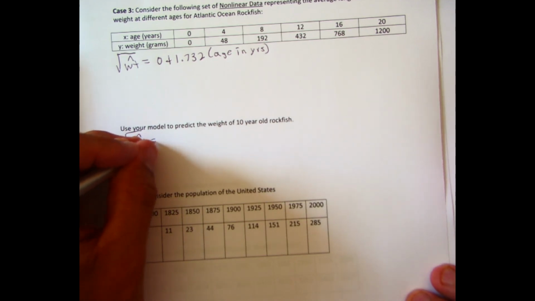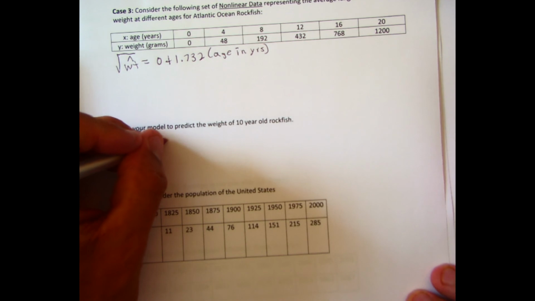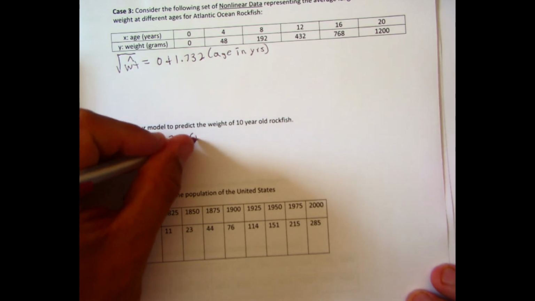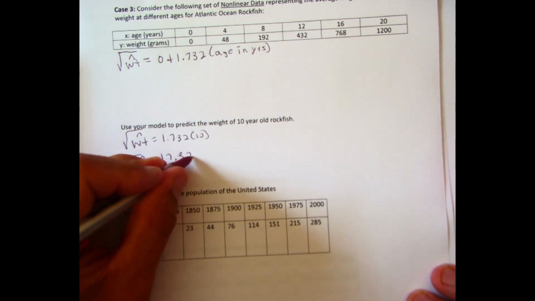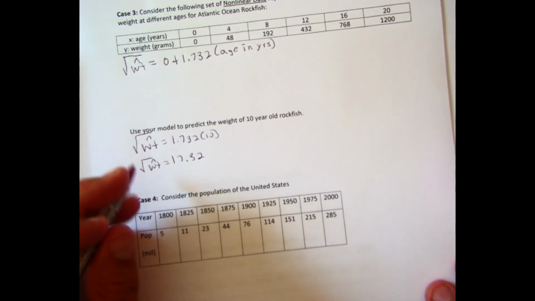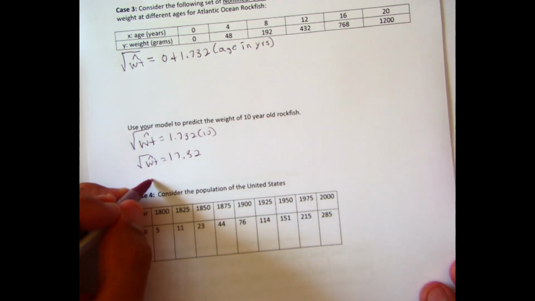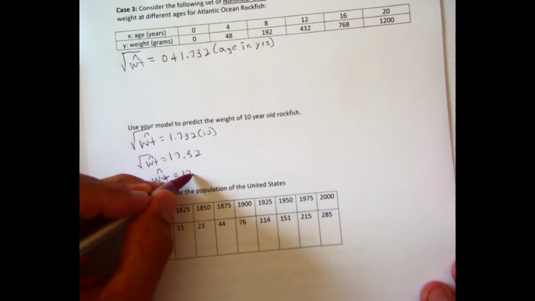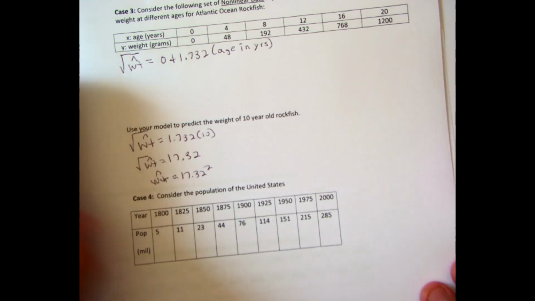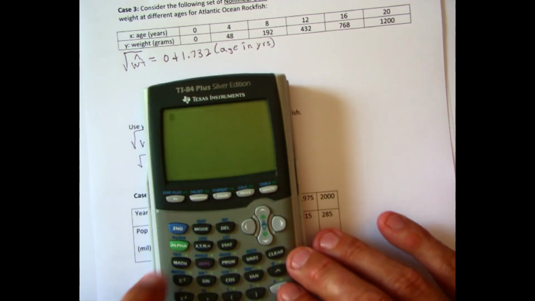Now I've got to predict a 10-year-old rockfish. I'm not going to put that 0 in. I'm just going to put 1.732 times 10, and then the predicted weight square root is 17.32. And to undo the square root, I square both sides, and I get predicted weight equals 17.32 squared. Let's see what happens when we do that.